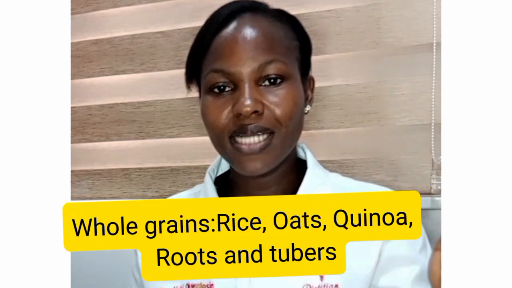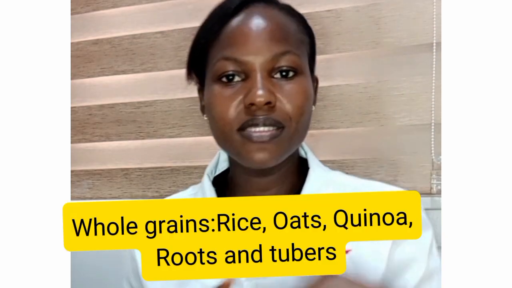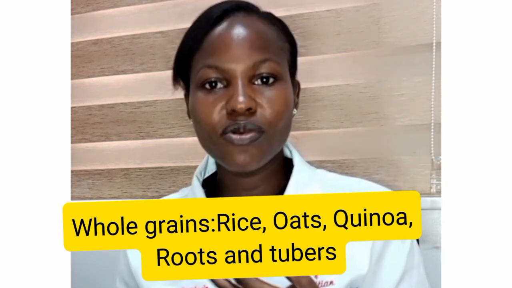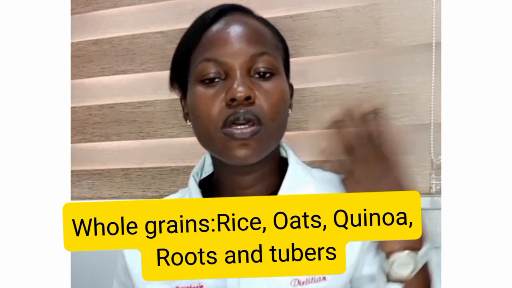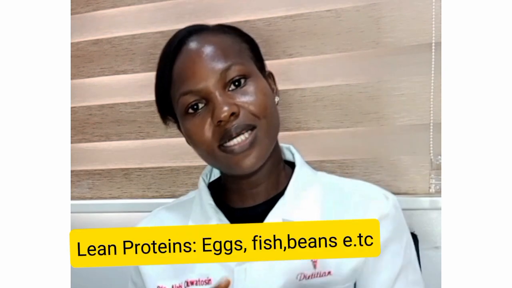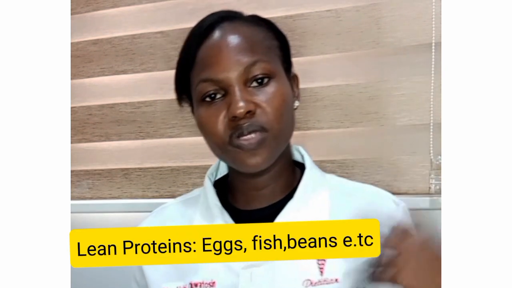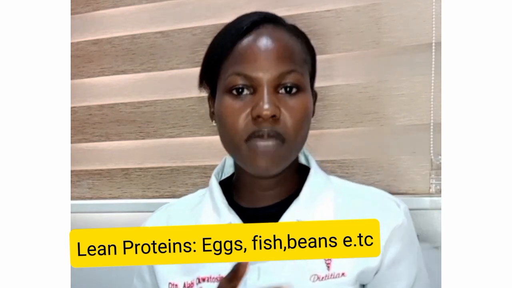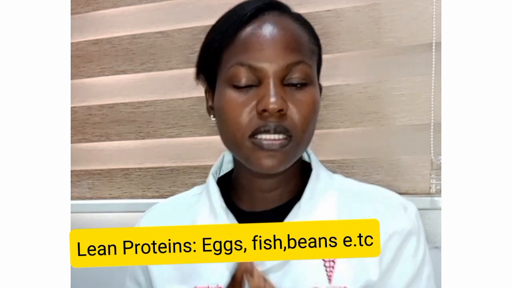On your plate, you divide it into two halves. A little above one quarter should be given to whole grains, to your carbohydrates, your whole grains or roots and tubers, for instance, the rice. So you have the brown rice, quinoa, oats, yam, potatoes to be included. Then a little lesser than a quarter on your plate should be given to lean proteins. Choices like fish, chicken, meat, eggs, beans should be given the little below a quarter.